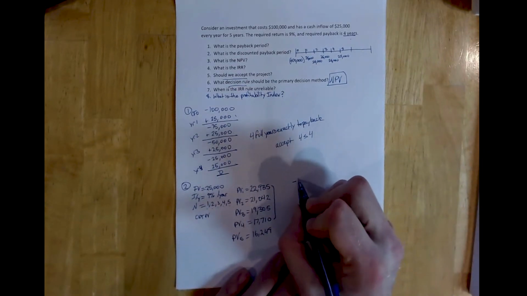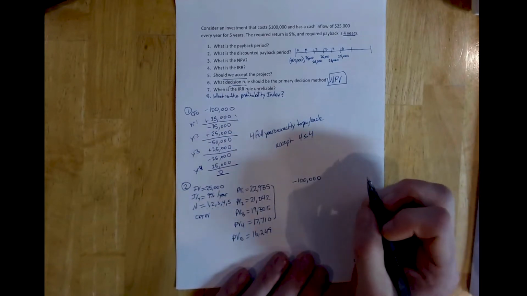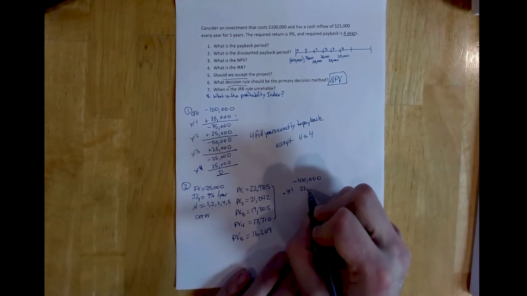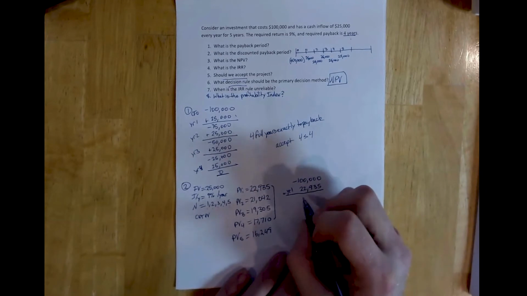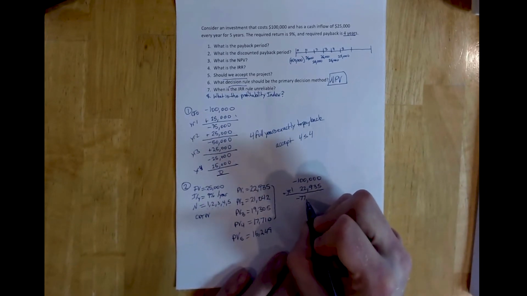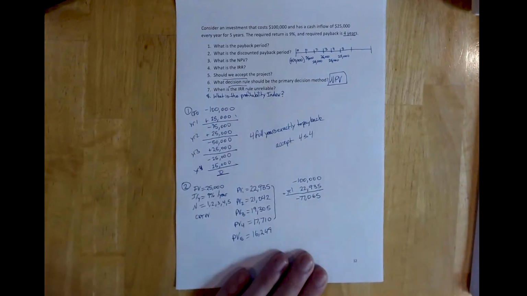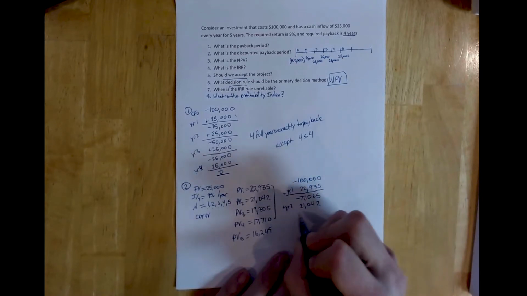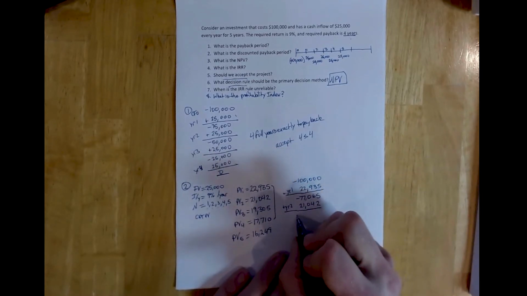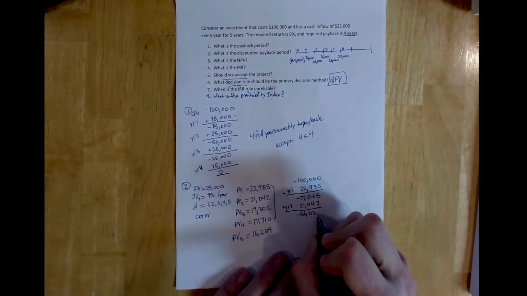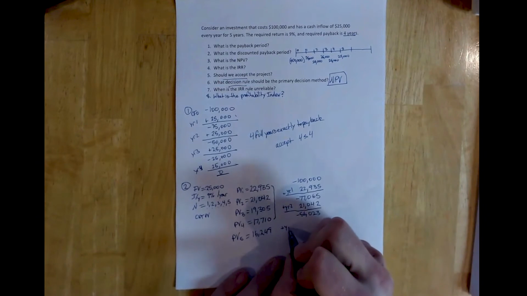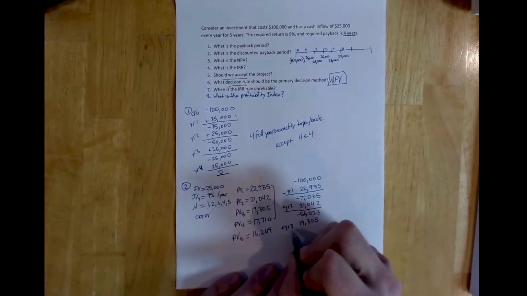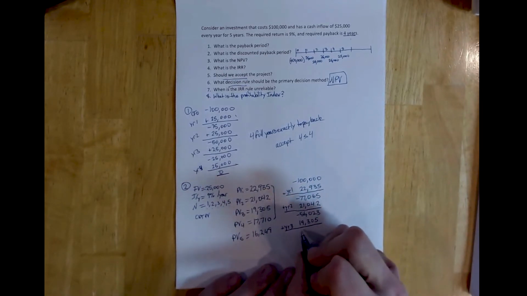So we do the same thing. We start with our initial cost of $100,000. I add my year 1 present value cash flow of $22,935. And I see that I still have to pay back $77,065. So I add my year 2 cash flow present value, $21,042. And I see that I still have to pay back $56,023. So I add my year 3 cash flow present value, $19,305.